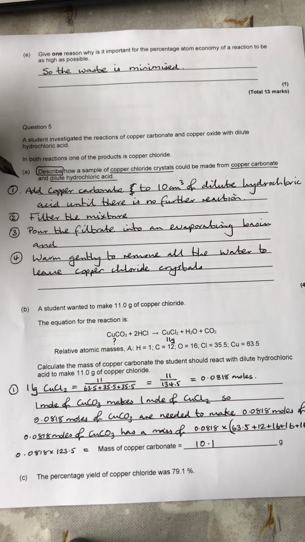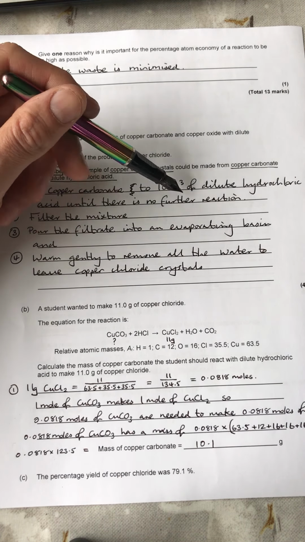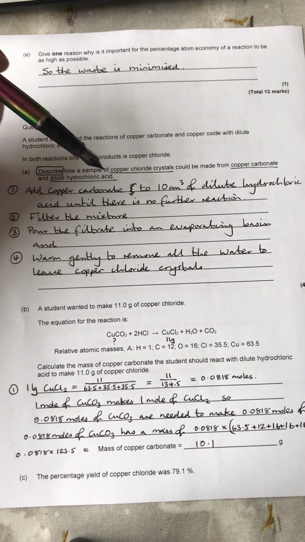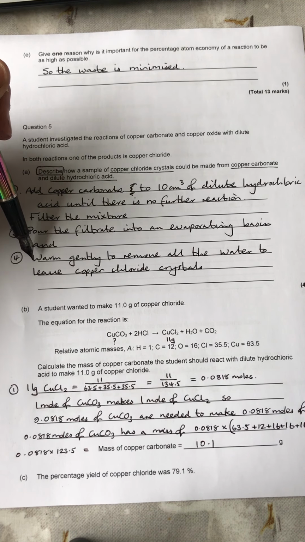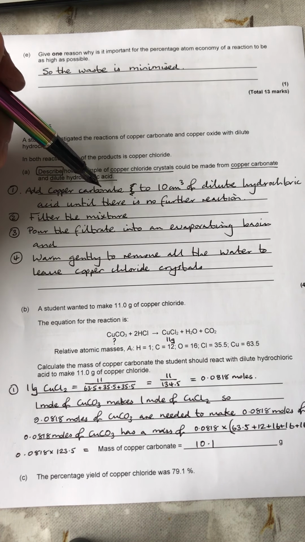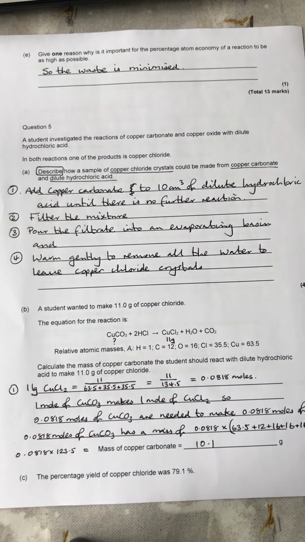We add copper carbonate to 10 centimeters cubed of dilute hydrochloric acid until there is no further reaction. The reaction we would see is bubbling because carbon dioxide gas is being given off here. Filter the mixture, pour the filtrate into an evaporating basin and warm gently to remove all the water. In this case, I've not named all the equipment because it's not necessary. There are 4 marks for this question as opposed to 6 marks for part C, which needed more detail.